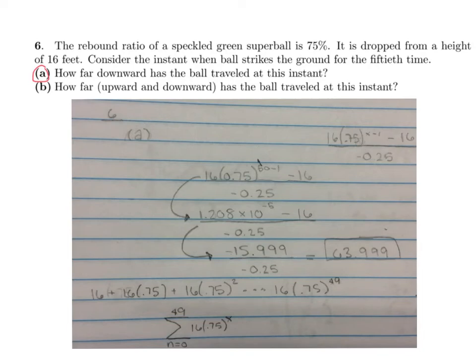We used our standard formula that we typically would use. Because it's a 75% rebound ratio, we took your starting amount of 16 and multiplied it by 0.75, which represents the 75% rebound ratio. And then we put it to the power of n minus 1, and your n would be 50, so 50 minus 1. And you'd subtract 16 again, and then you divide by the parentheses minus 1. So that's how you get the negative 0.25.